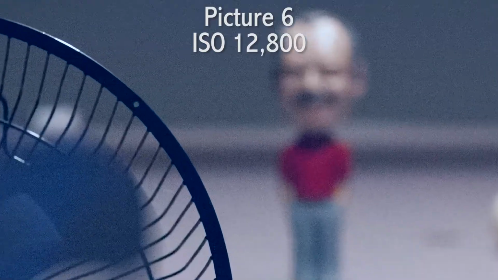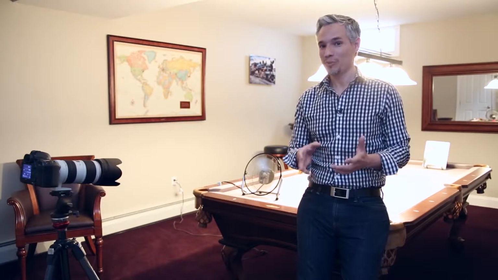As we get really close to those pictures, we'll see that the pictures at the high ISOs are really what they call noisy. And noise is the digital equivalent of film grain, and it's not pleasant. It's something to always be avoided. Now, if you look at that ISO 100 picture, you can see that it's nice and clean and beautiful.